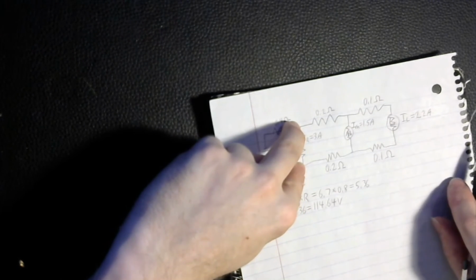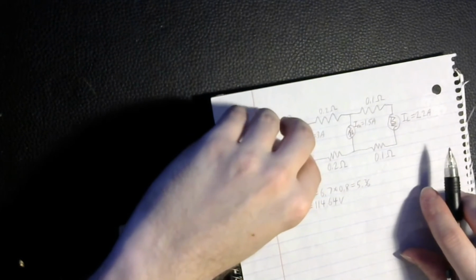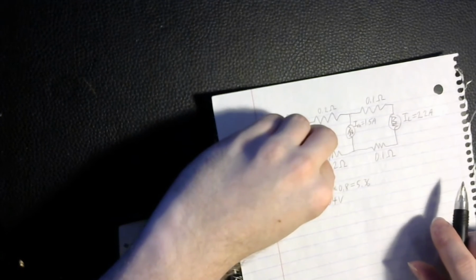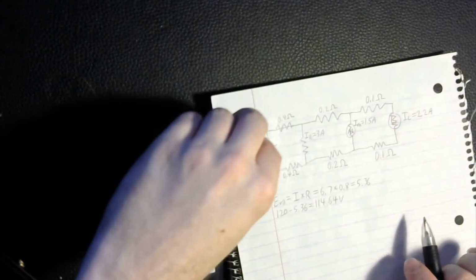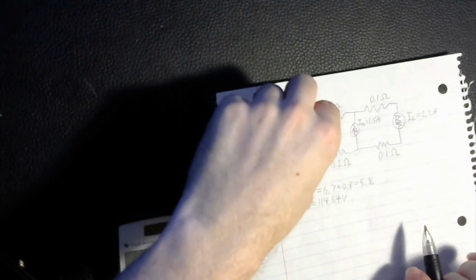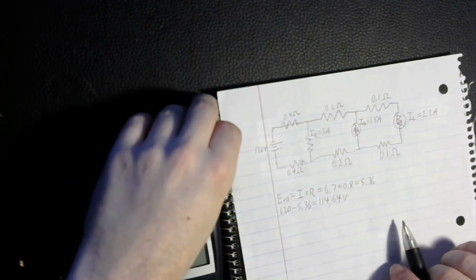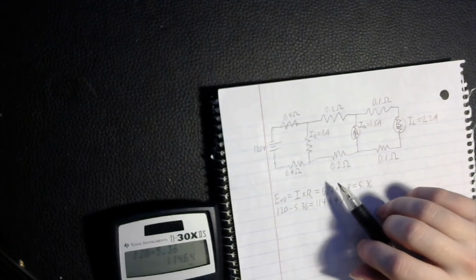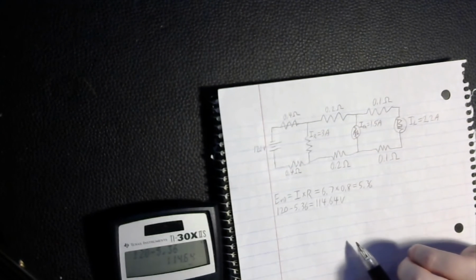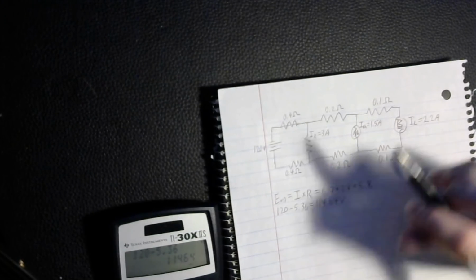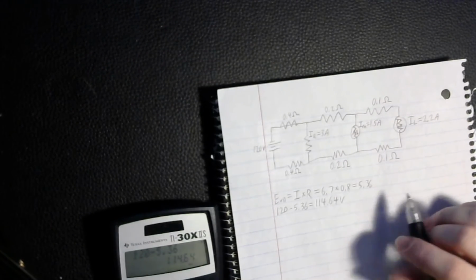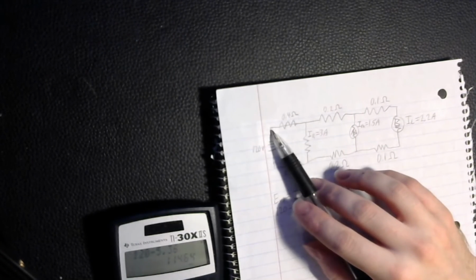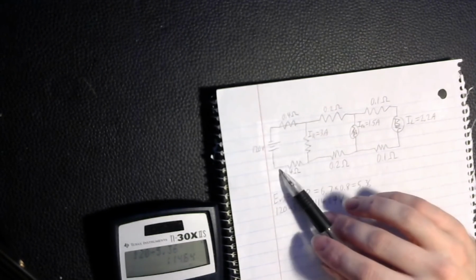Yes. Sorry. So what you could effectively do is look at this as if there were just a power source here now that was delivering 114.64, and it would have the same effect. So it's basically the same as looking at this source here, where you've got a potential voltage of 120 between here and here.